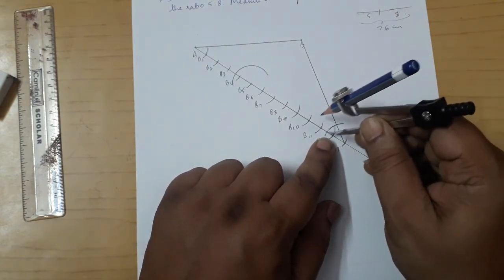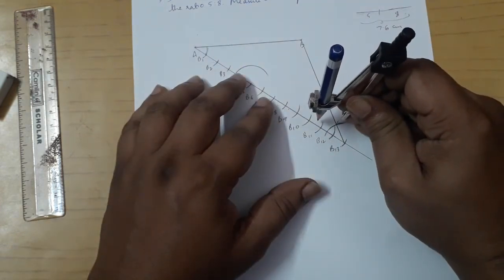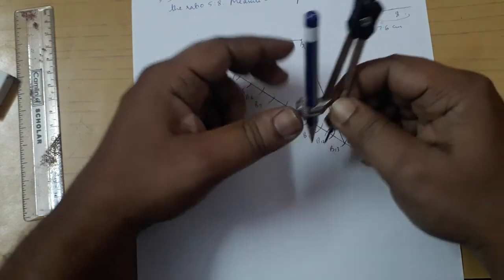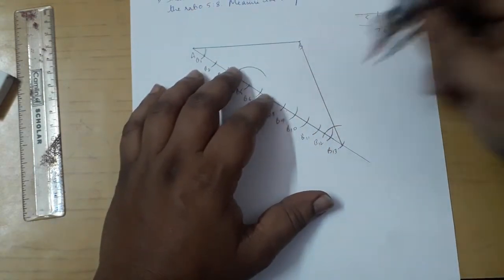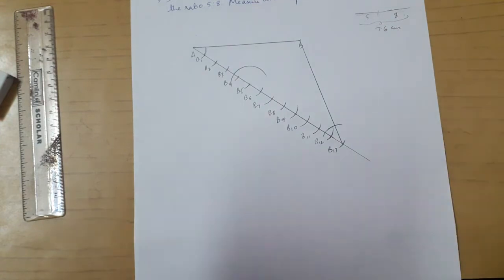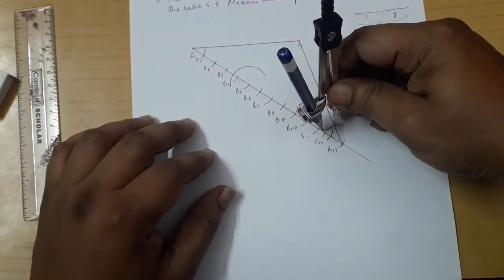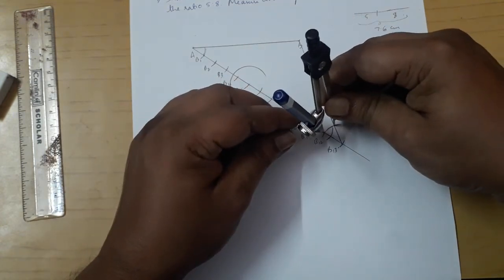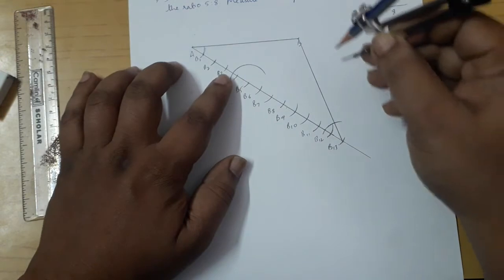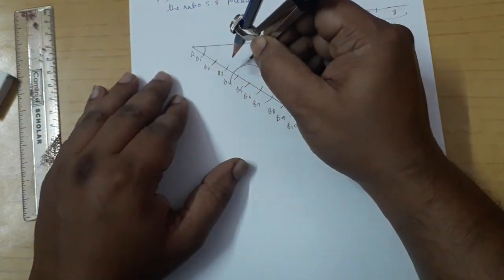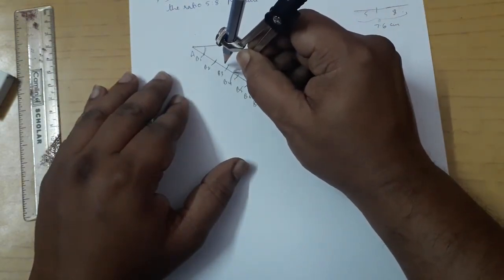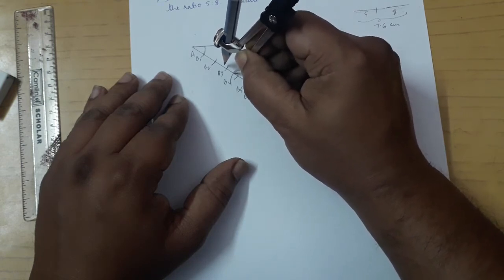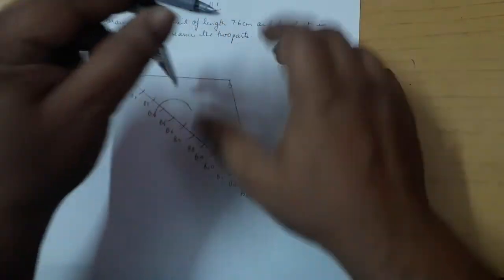So this arc I'll measure, and I'll keep my pointer over here wherever the arc has cut the line or intersected the line.